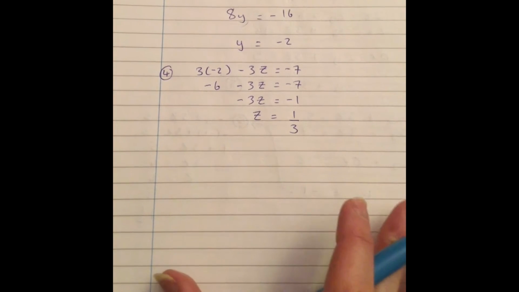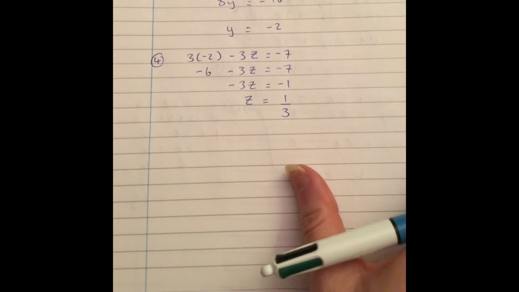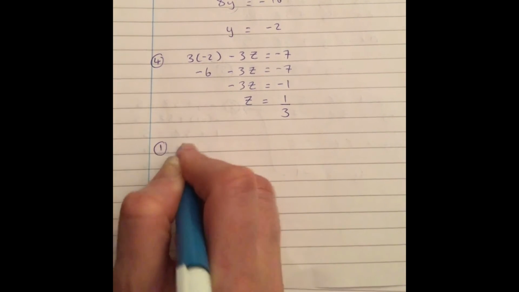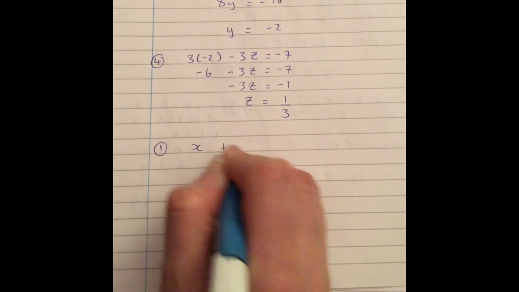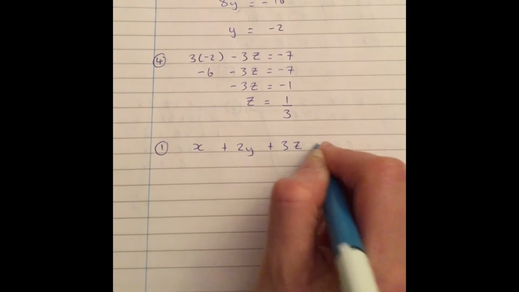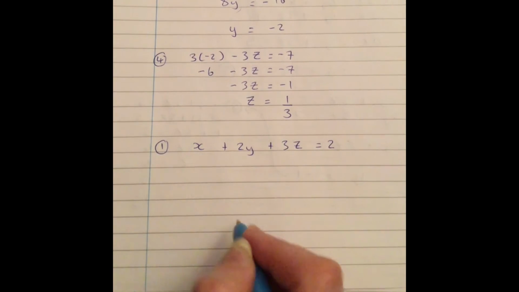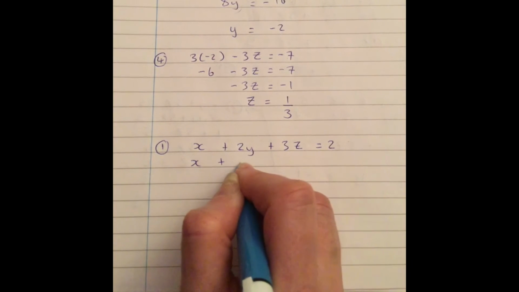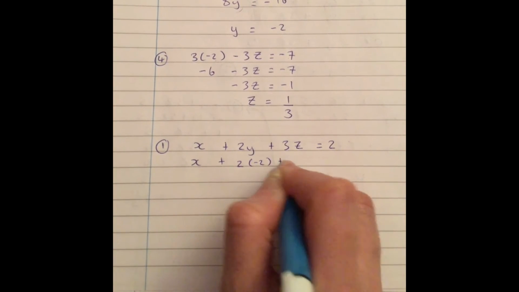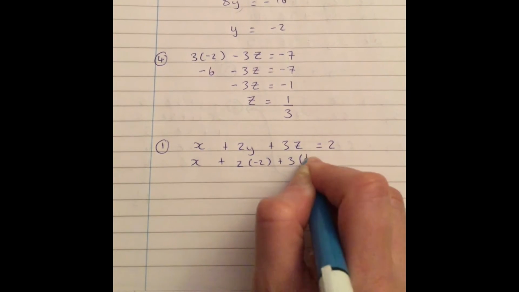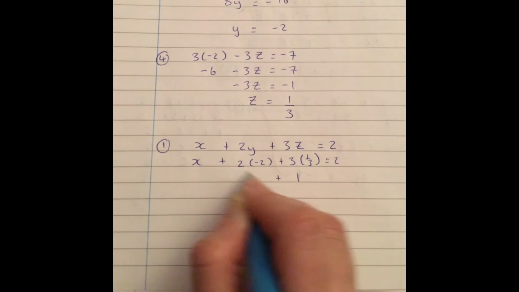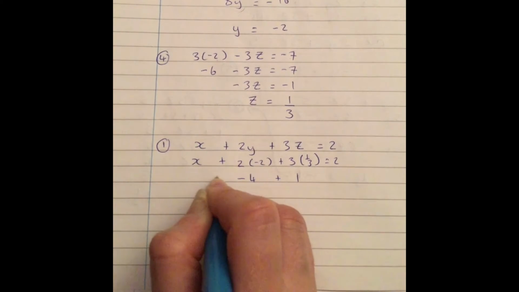Finally, the last piece is x. To get x, just pick any of the first 3 equations. x plus 2y plus 3z equal to 2 is equation 1. x plus 2 y's, which is minus 2, add on 3 z's, which is a third, equals 2. 3 times a third is 1. 2 times minus 2 is minus 4.